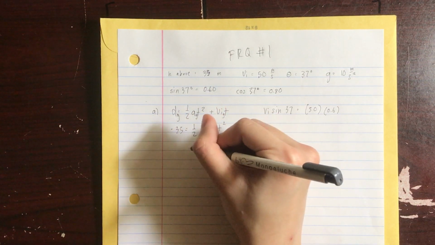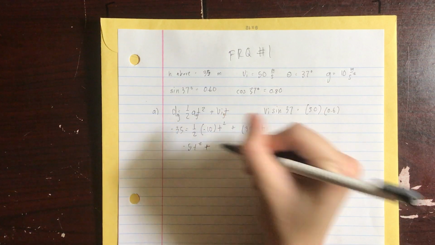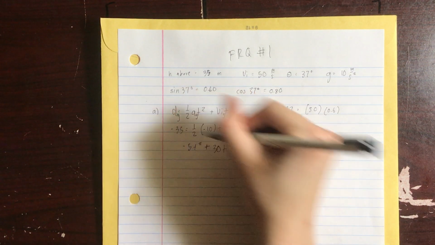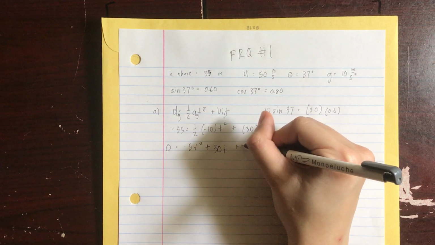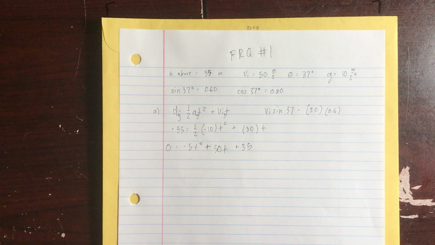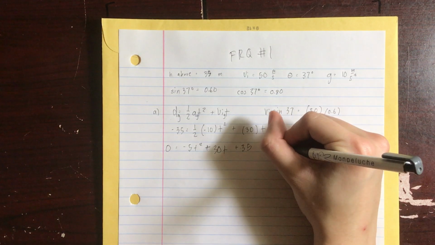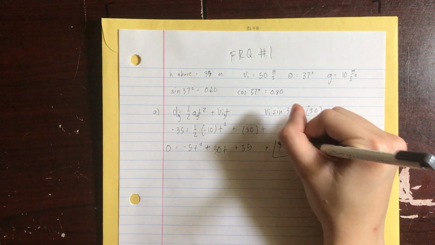So 1/2 times -10 is -5 t squared plus 30t, and we're going to move the -35 to this side, so that's going to be a positive 35. We plug that into a quadratic solver, and we'll get that t equals 7 seconds. It takes 7 seconds for the object to hit the ground.